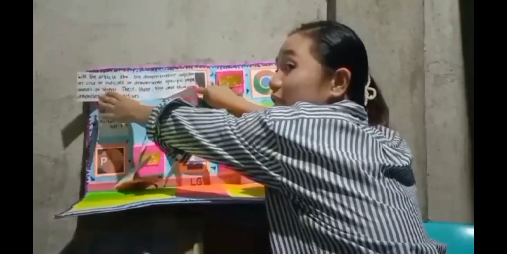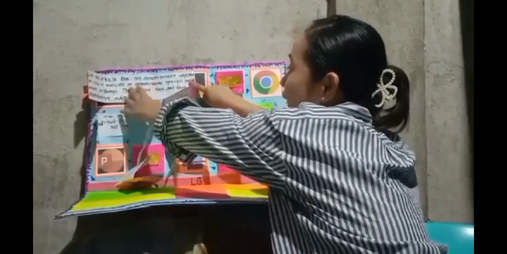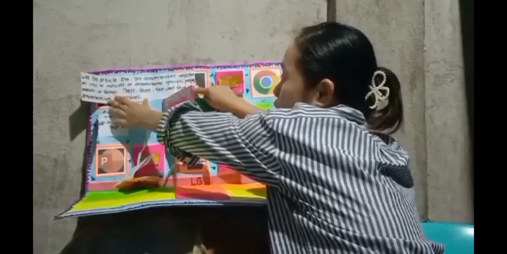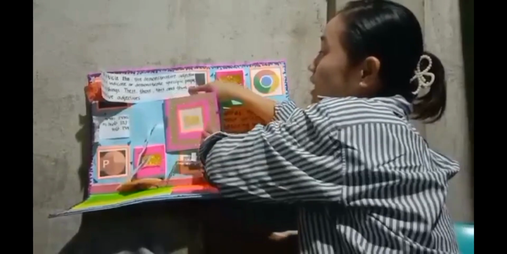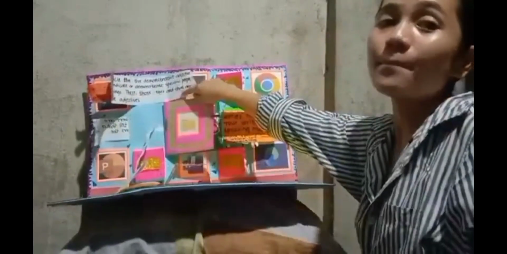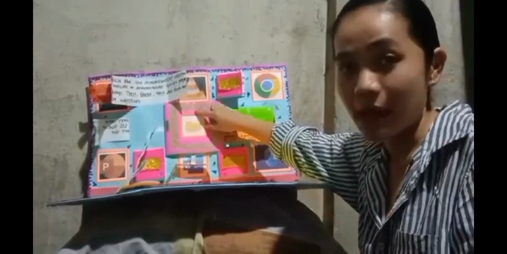Okay, demonstrative adjectives, like the article the, are used to indicate or demonstrate specific people, animals, or things. This, these, those, and that are demonstrative adjectives. So examples of demonstrative adjectives are: these books belong on that.